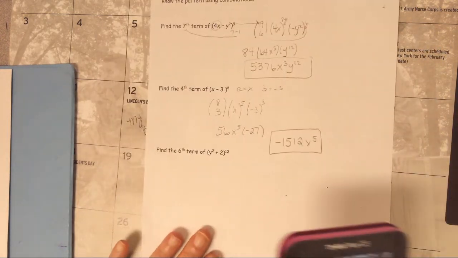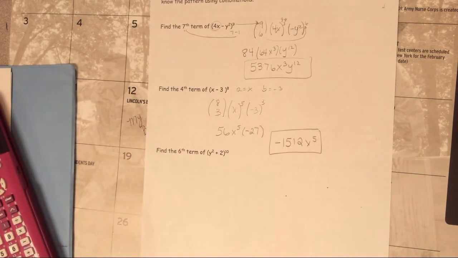All right, I'm going to give you a second or two to work on this last one, and then we'll see if you agree with what I get.